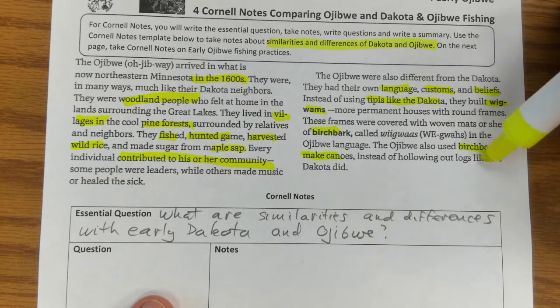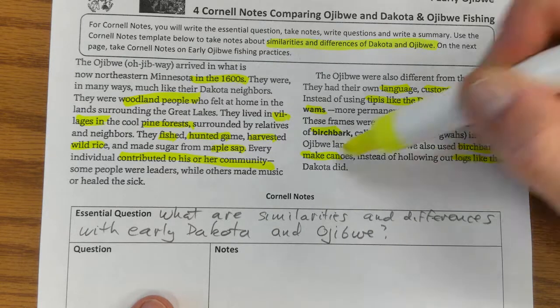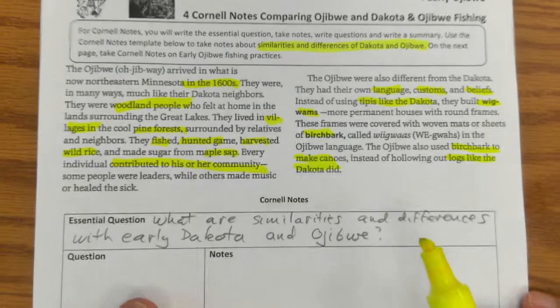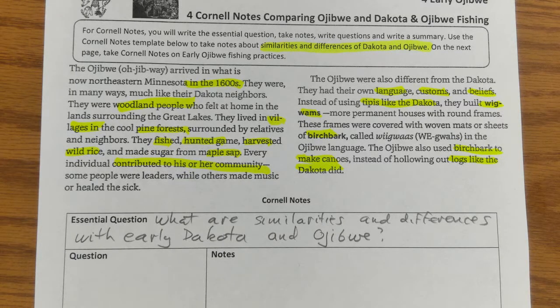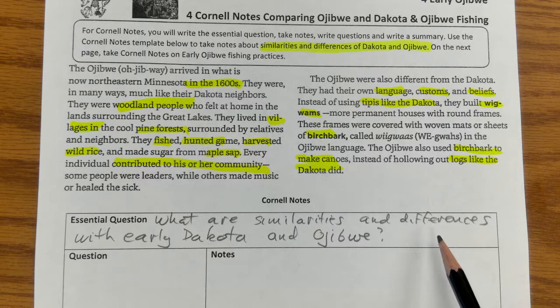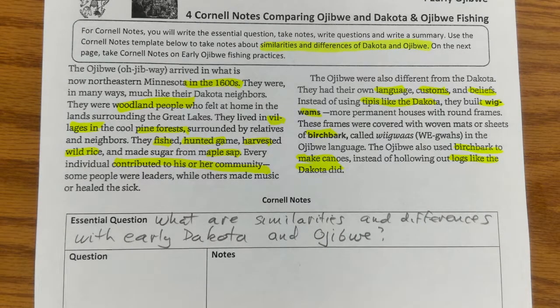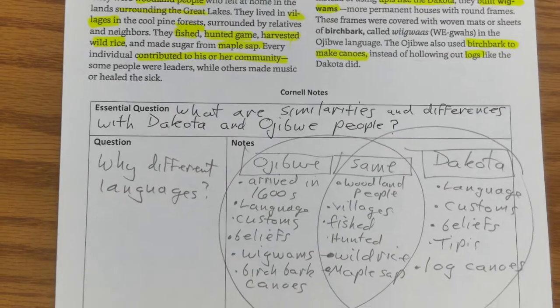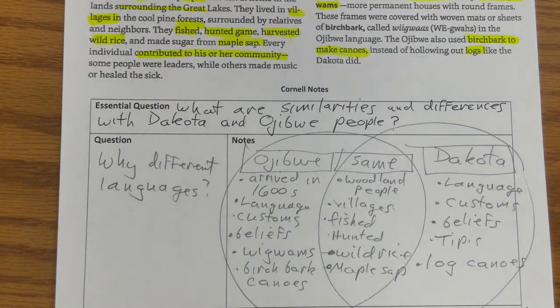Instead of hollowing out logs like the Dakota. Okay, so now the trick is figuring out which notes I should take. Since the question here was what are the similarities and differences, something that comes to mind is maybe making a Venn diagram. So what I did was make a Venn diagram, and I took those notes.